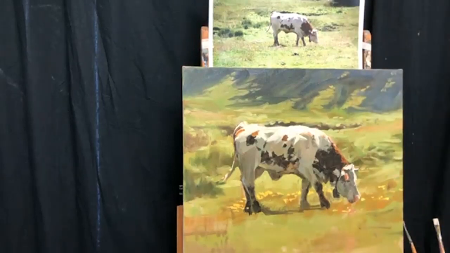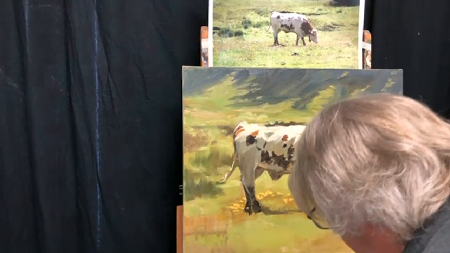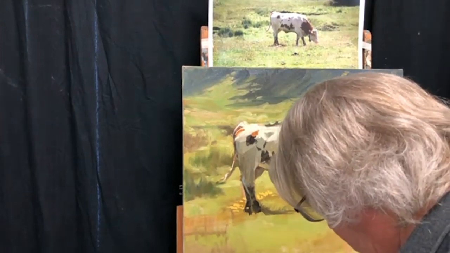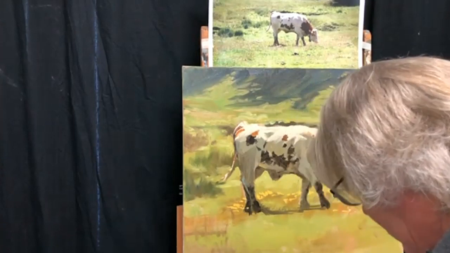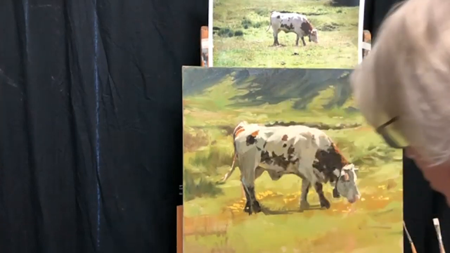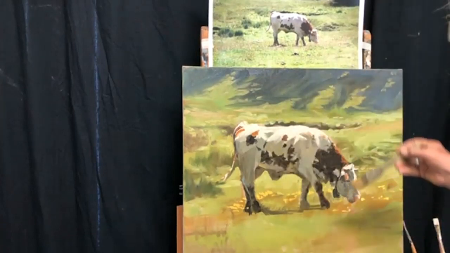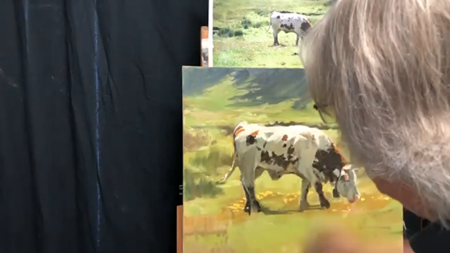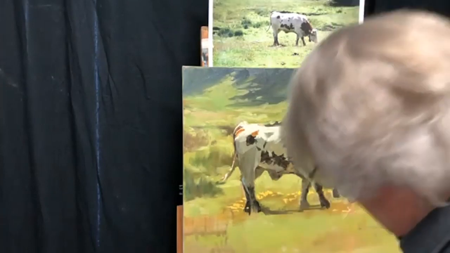I'm standing back every so often too, just to see how it's starting to feel. You know, it's okay. I do want to get a little overlapping. So I'm going to take that same color, mix it in with a little bit of green and a little bit of red and a lot of turp. So when I say a lot of turp, I want to be able to just barely let a stroke do things like that.